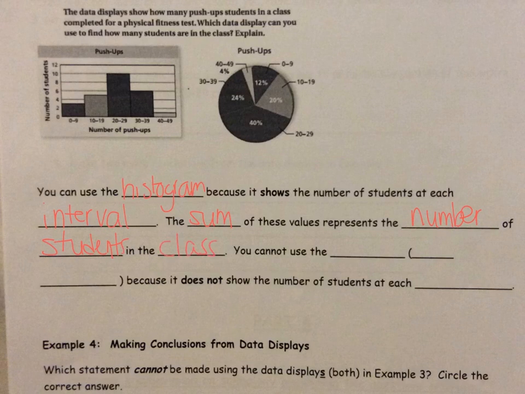You cannot use the circle graph, which we also call a pie chart, because it does not show the number of students at each interval. So to repeat, you can use the histogram because it shows the number of students at each interval.